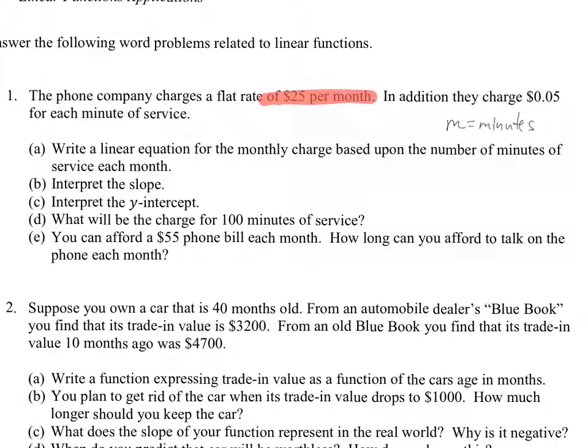Let me, before we go any further, define what our y-coordinate is. We're going to write this function as a function of c of m, the cost as a function of minutes. So c of m is our cost function. This is why I'm talking about this for a little while, because I want you guys to see function notation. So c is the cost as a function of m, the number of minutes.